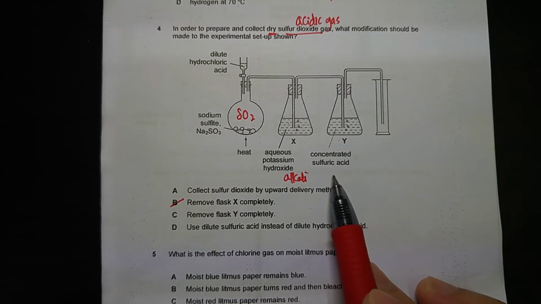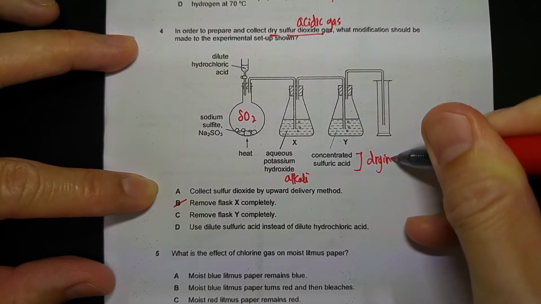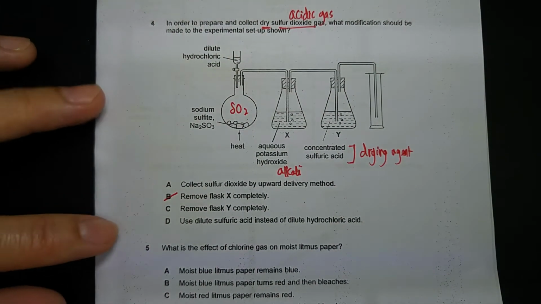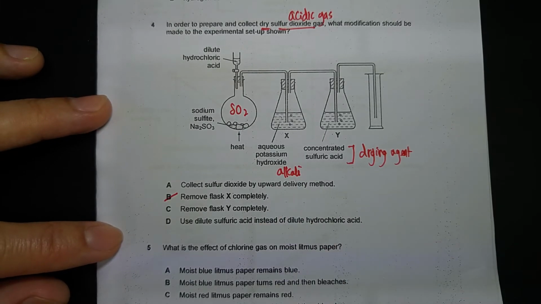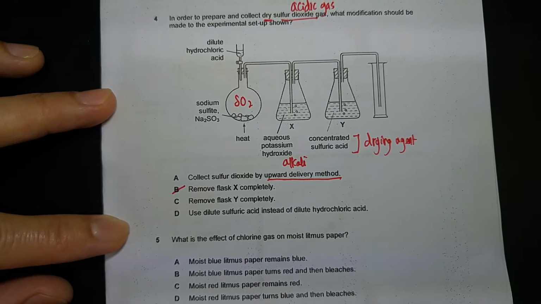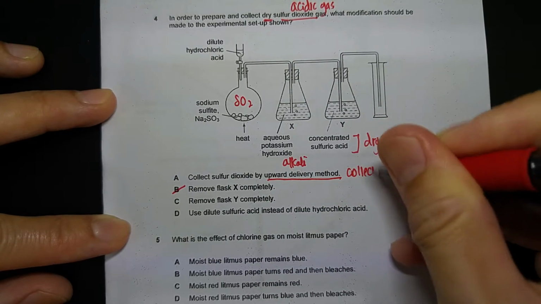Okay, what is this concentrated sulfuric acid? Now this one is actually a drying agent, meaning that it will remove the moisture in the sulfur dioxide gas. So this one is a drying agent. What is this upward delivery? Upward delivery is to collect gas.